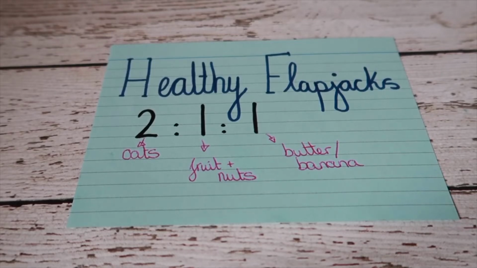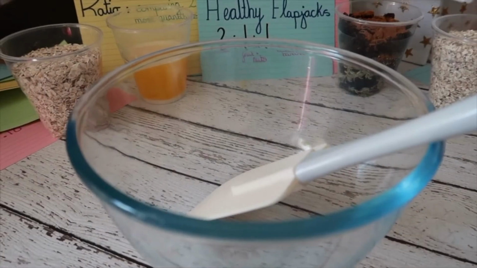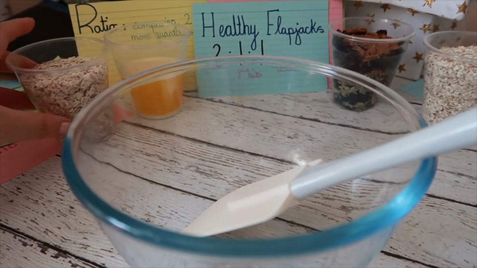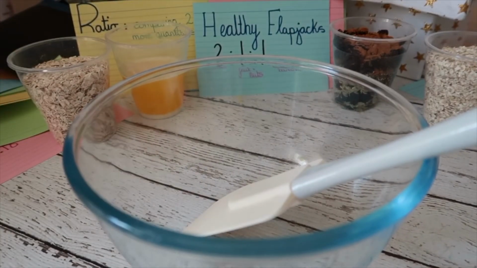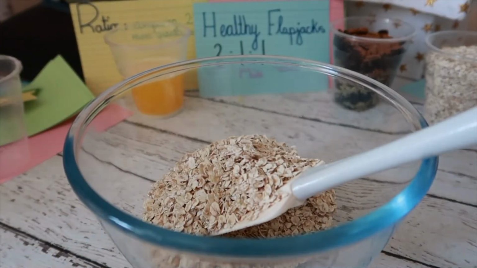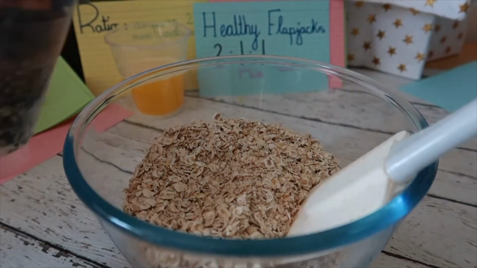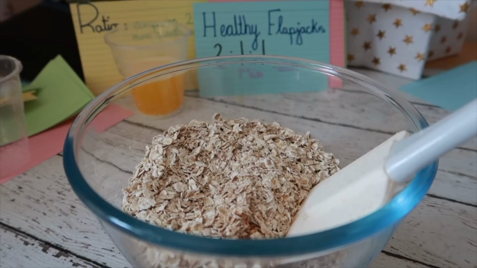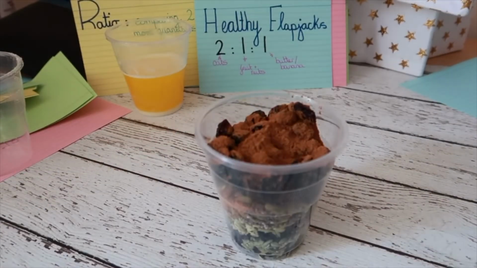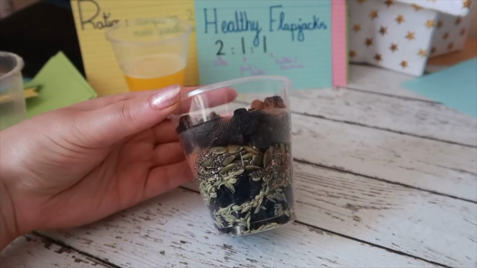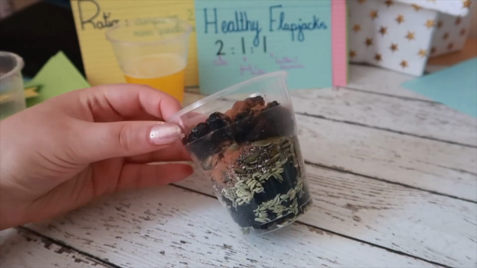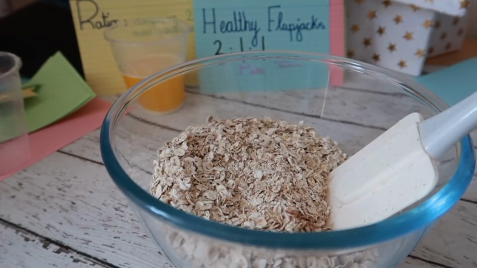If you don't like bananas or you don't have bananas, you can substitute it for butter. So grab your mixing bowl, and first thing is you want to put in your 2 cups of oats. Once you've added in your 2 cups of oats to your mixing bowl, you want to prepare your 1 cup of dried nuts and fruits next. This can be of your choice. I've just added in some cinnamon at the top, and I've just got raisins, fennel and pumpkin seeds.